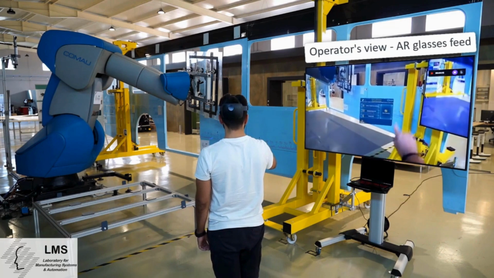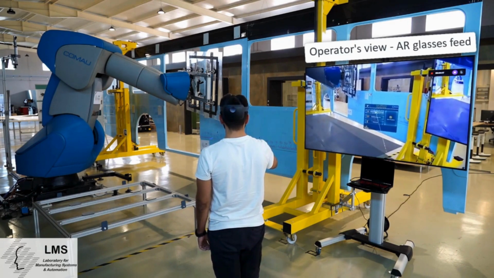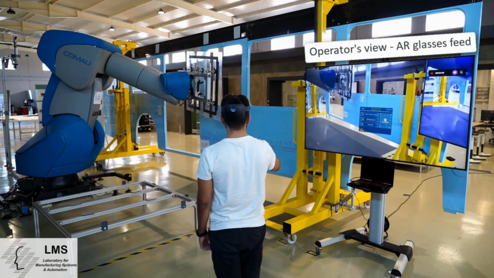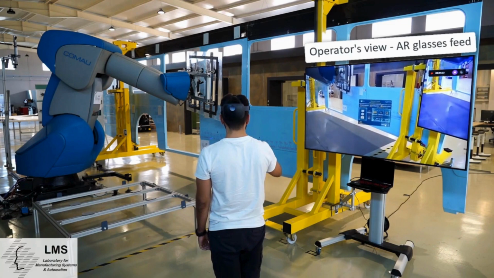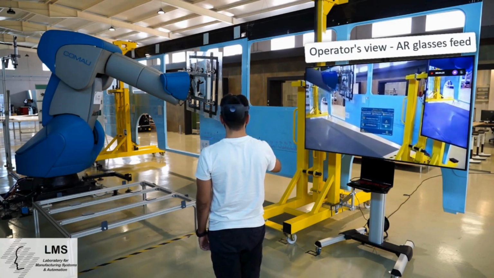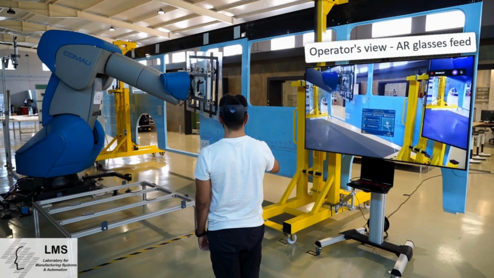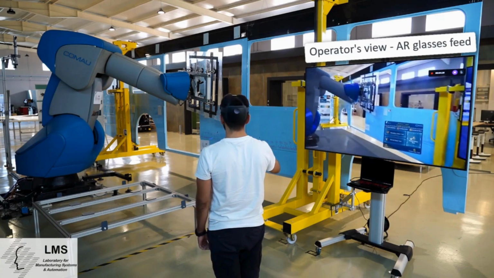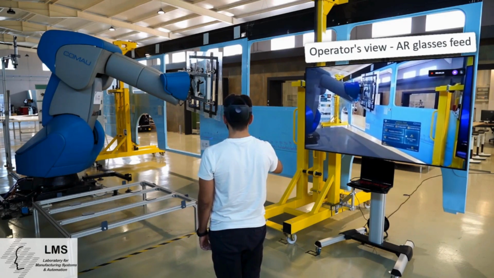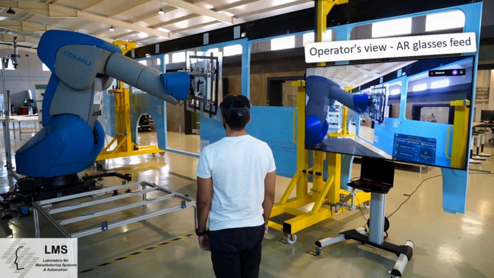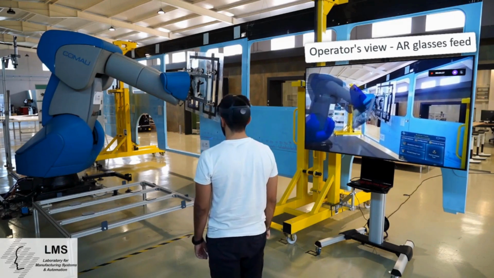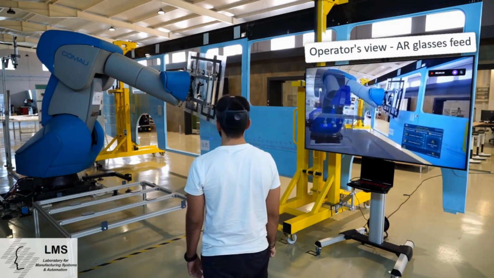Now that the user has created all the operations and the full task sequence, they save the entire task. They go to the final menu, select Save Task, and export the task sequence to a JSON file. You can see the robot executing all the paths and operations created.